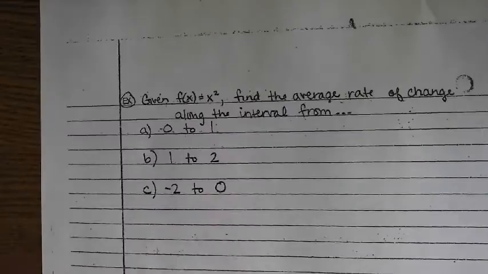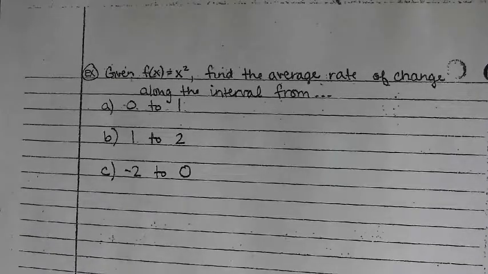Okay, so we'll flip to the back and take a minute on your own, calculate your 3 different average rates of change on that function f of x equals x squared. First from 0 to 1, then from 1 to 2, and then from negative 2 to 0.